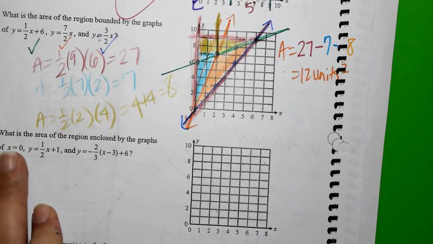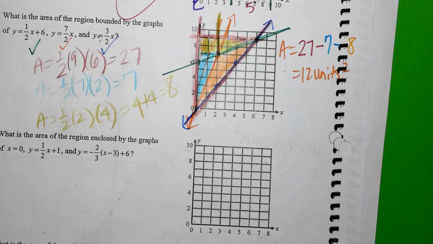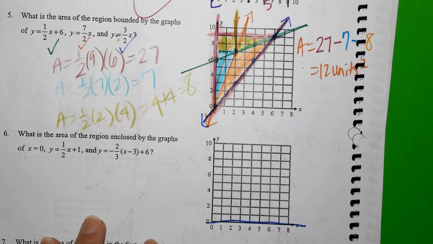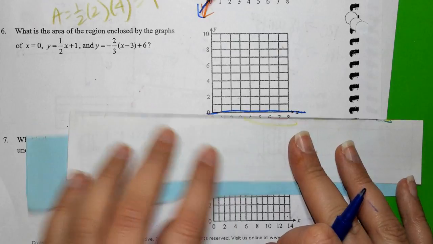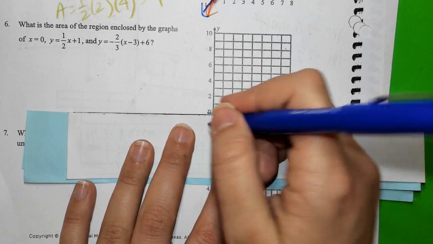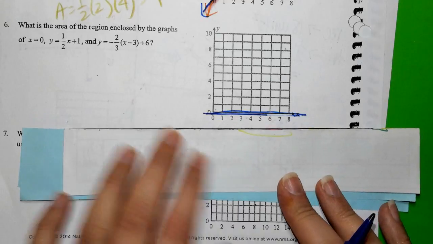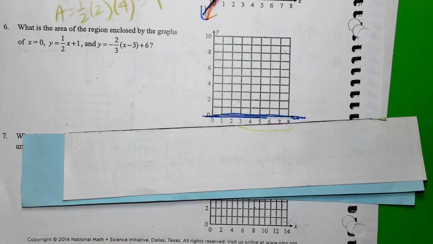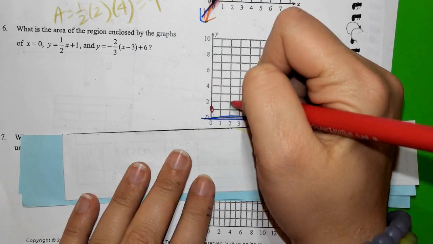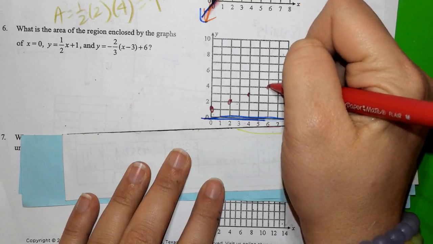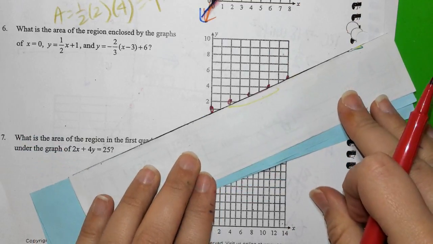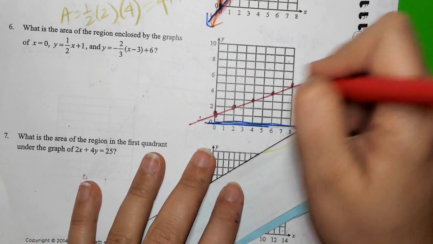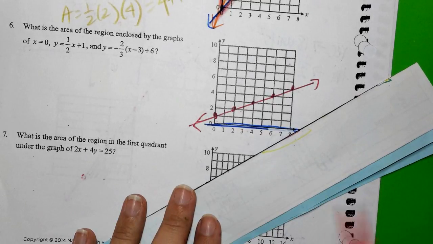All right, so x equals 0, correct? So that's this guy down here. Does everybody see how I did that? That's just my x-axis. Then from there, it says y equals 1/2 x plus 1. So I'm going to do that in red. I'm going to go up 1, put a dot, and then up 1, right 2, up 1, right 2, up 1, right 2, up 1, right 2. Okay, I did that right.